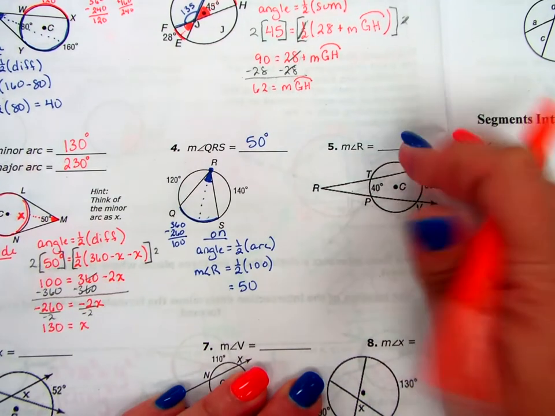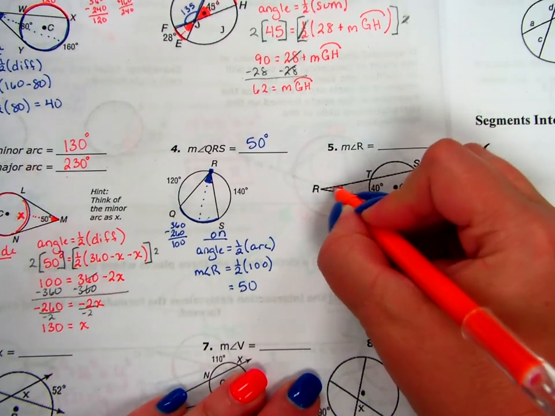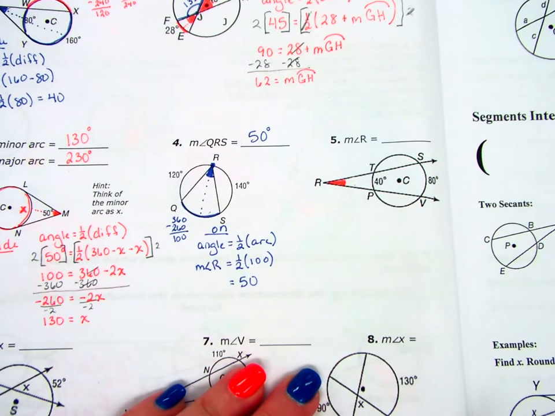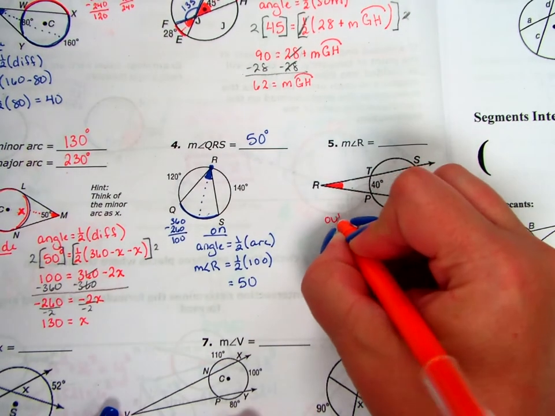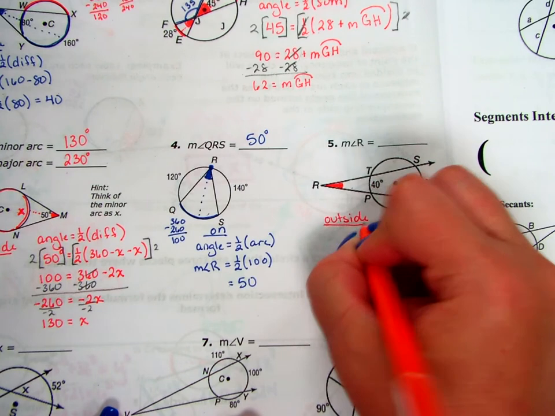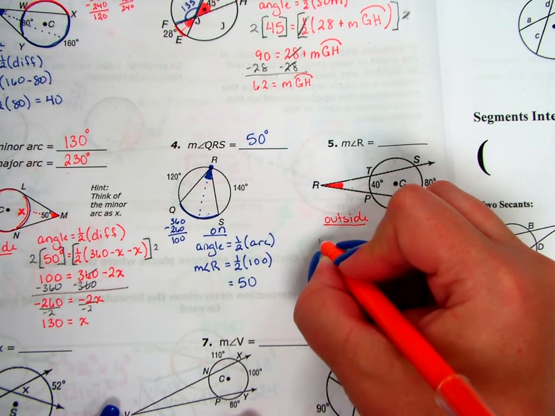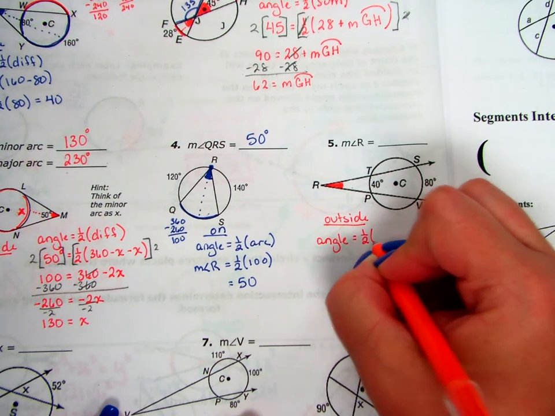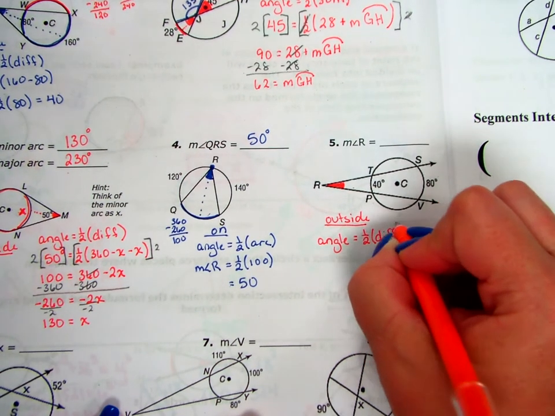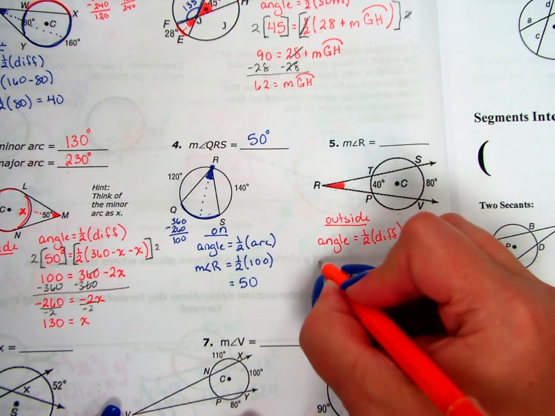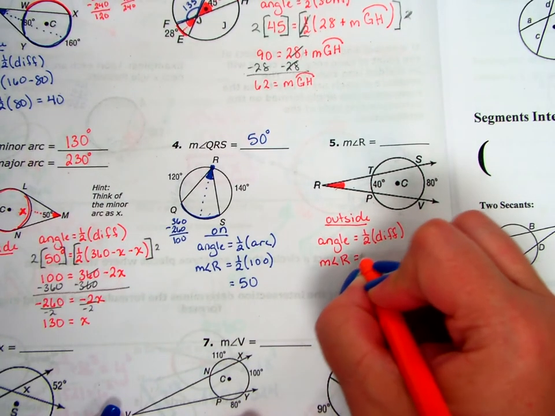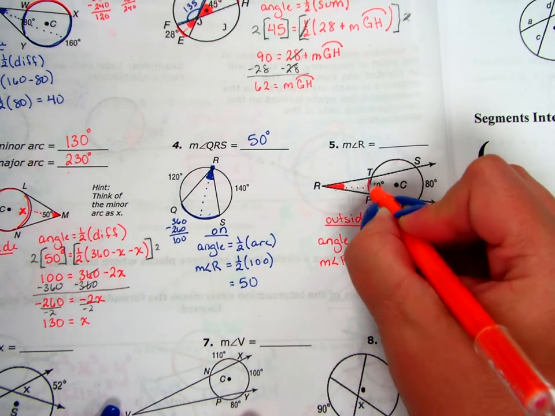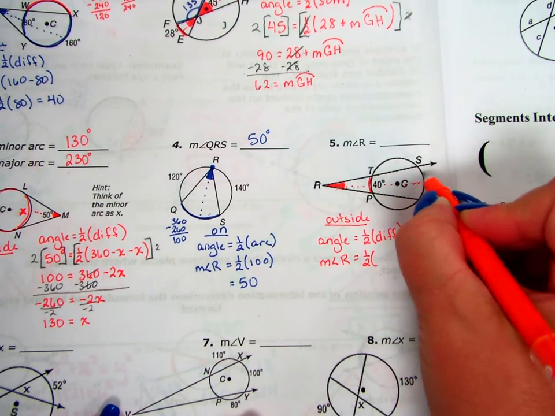The next one, number 5. The measure of angle R. Inside, outside, or on the circle? Outside. So that means my angle is going to be 1/2 the what? Difference. That angle, the measure of angle R that I'm trying to find, is 1/2. When I come through, I see I've got 40 degrees.